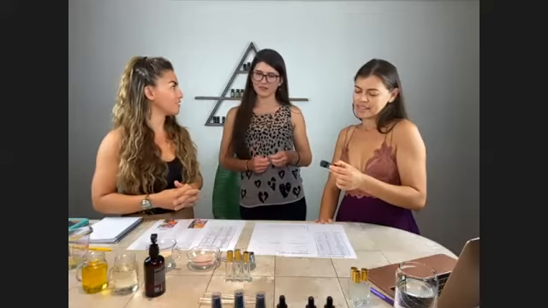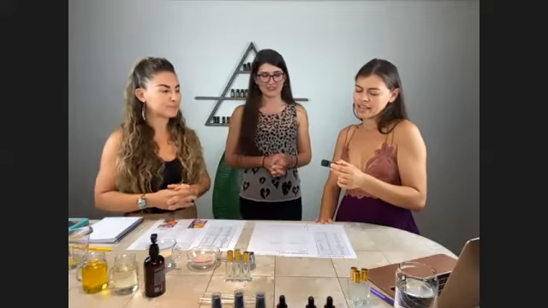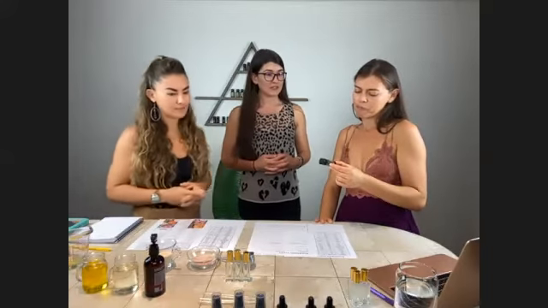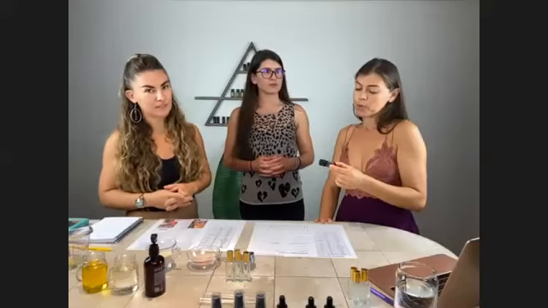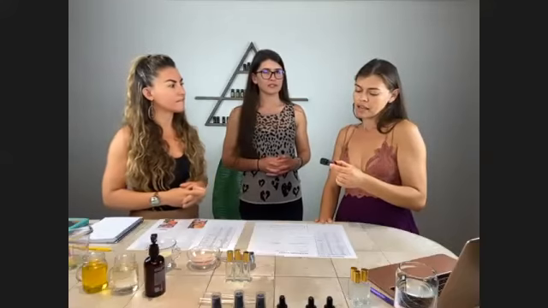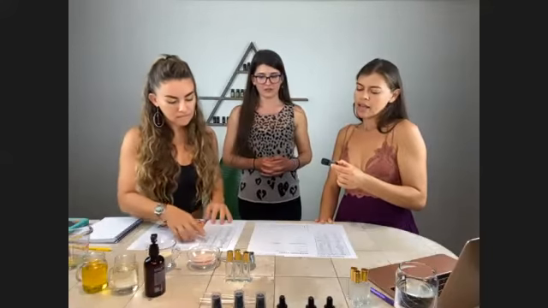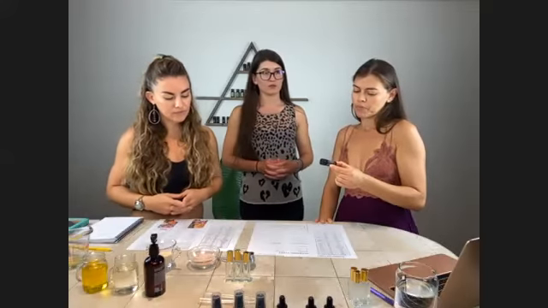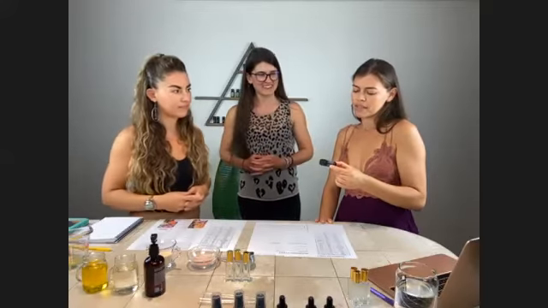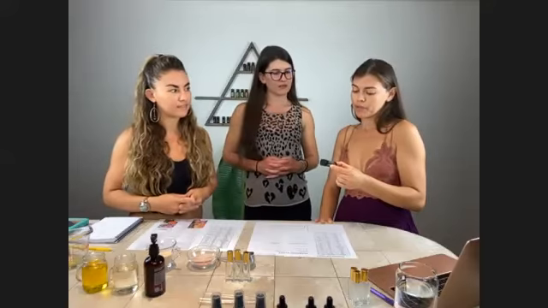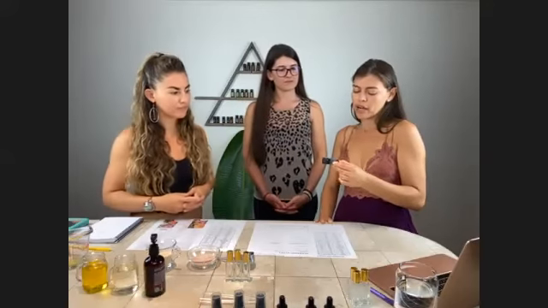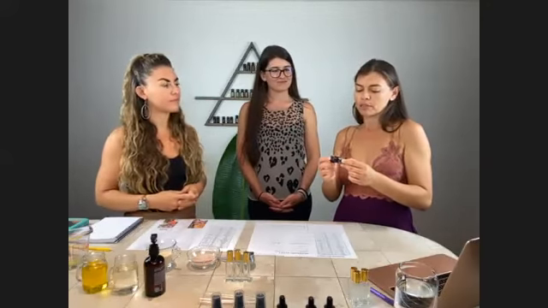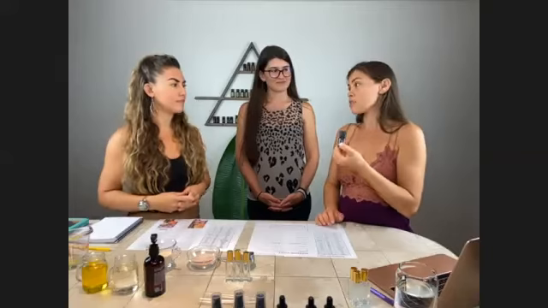Cananga. I'm not sure, it's a flower. Okay, so that's going to be a top. Ylang-ylang, top. Helichrysum, probably a top. Blue tansy, I think, comes from the flower as well, so it's going to be either a middle or top. German chamomile comes from the flower as well. And osmanthus, I'm not sure about that one. Osmanthus is a flower.